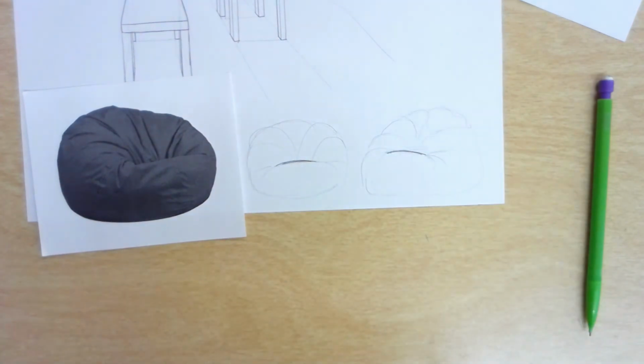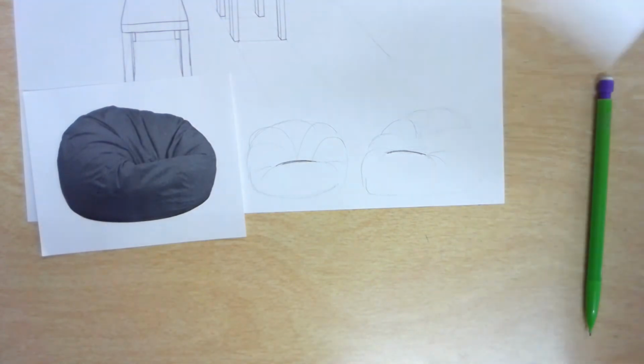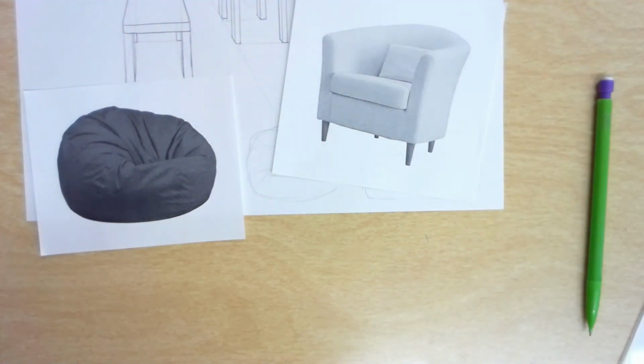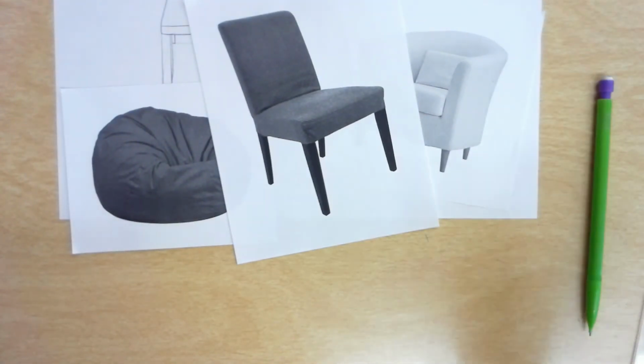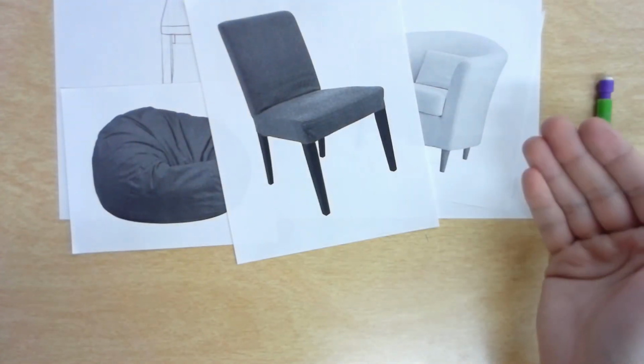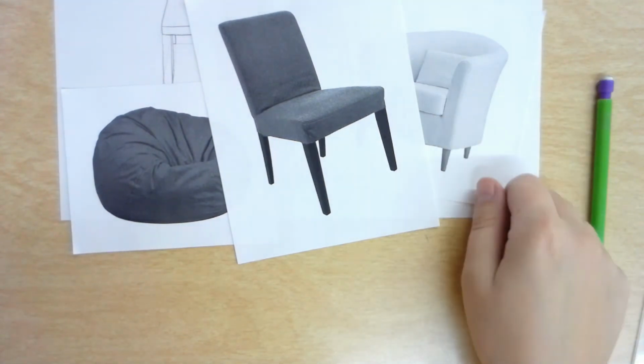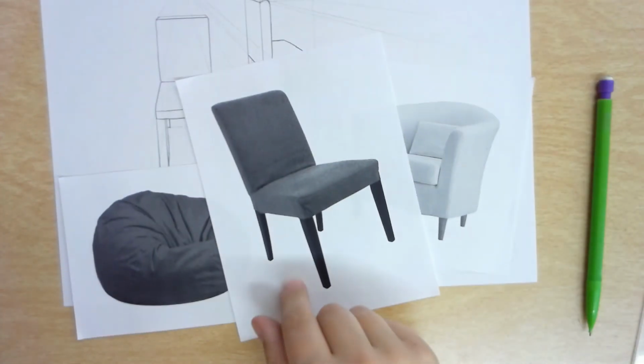So these are some of the basic ways of getting started drawing some different types of chairs in perspective. The best advice I have for you is to find an image that matches where you would like to put it in the first place. It makes it a lot easier to visualize what the object will look like from that perspective.